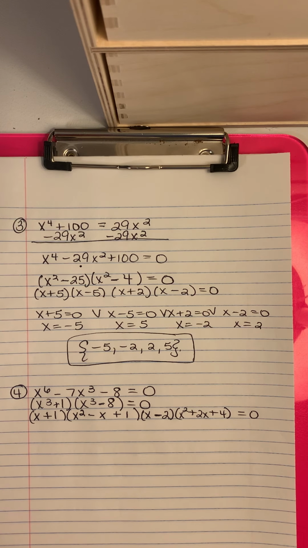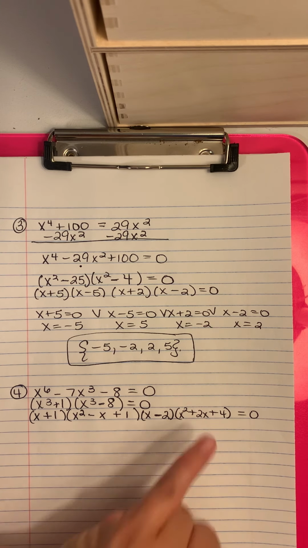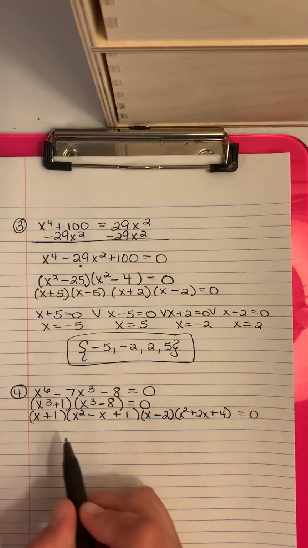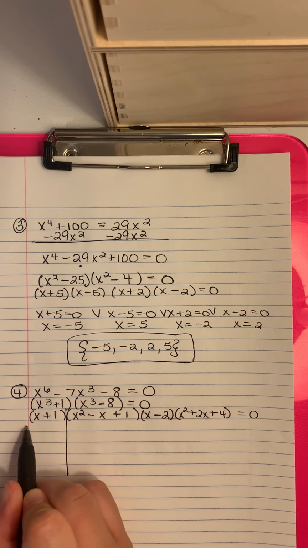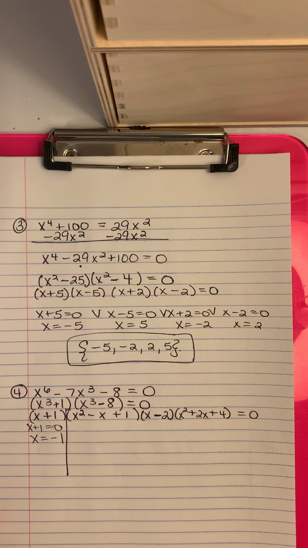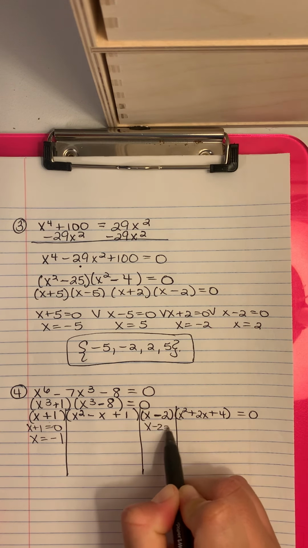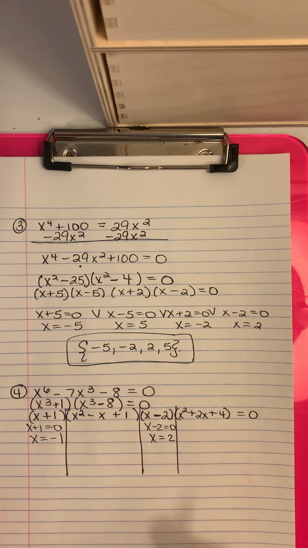Okay, now I've got to solve. And I realize anytime these come from a cube, you cannot factor them, and they're quadratics. So if it's a quadratic I cannot factor, I'll be using the quadratic formula. Well, these are pretty easy. X plus 1 equals 0. So x is negative 1. Okay, that's straightforward. This one, the same thing. X equals 2. All right, those are easy.